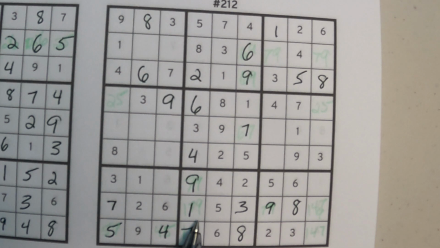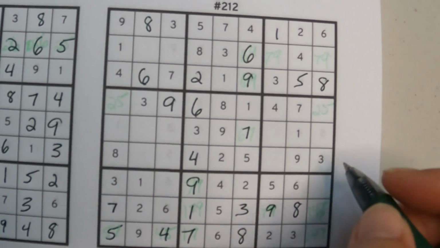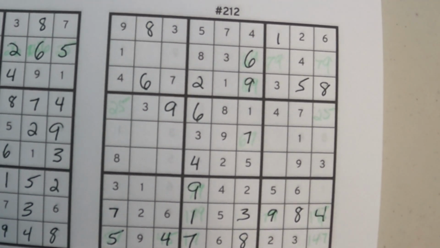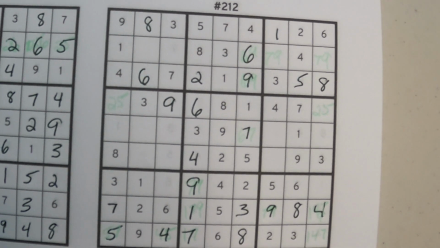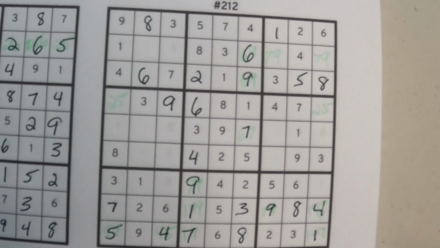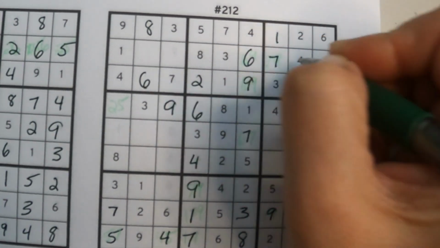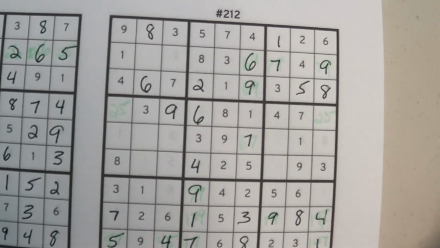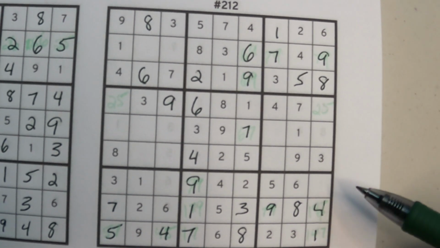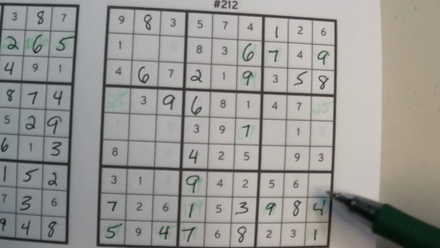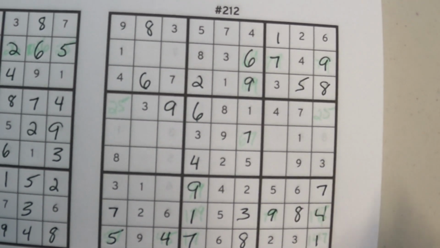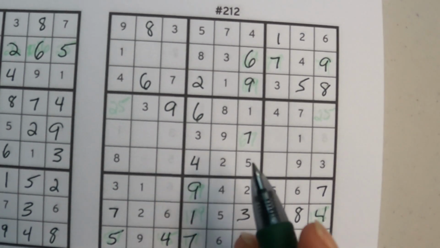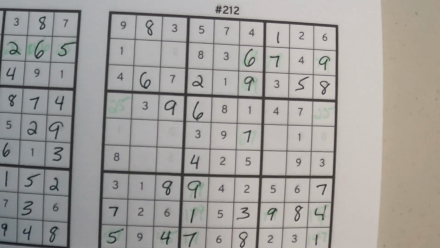So now we've got the 1, 7, and 9 in this row, so this is our 4. We've got the 4 and 7 in this row, so it's our 1. This 9 makes this our 7, 9. So to finish out this box, looks like we're missing a 7. And for this box, we're missing an 8.